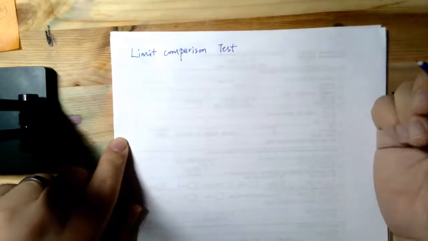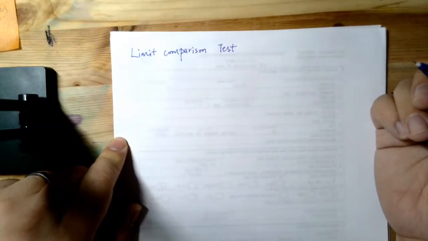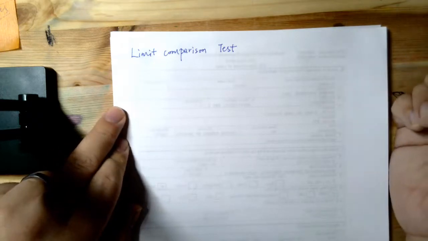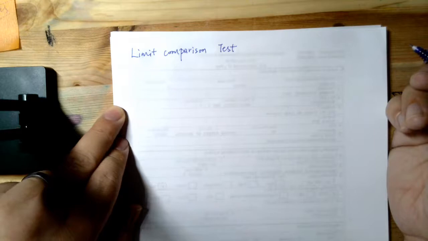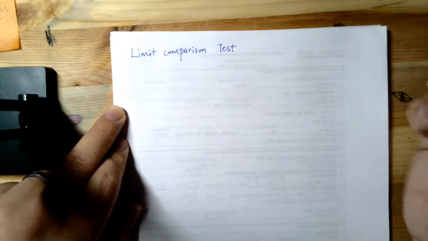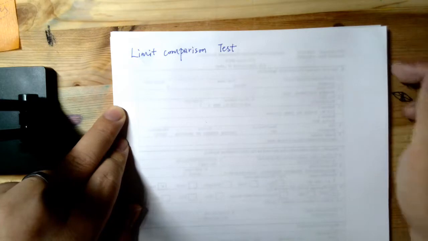Okay, welcome back. So now let us talk about the limit comparison test related to the integrals, convergence or divergence. So here is the limit comparison test.